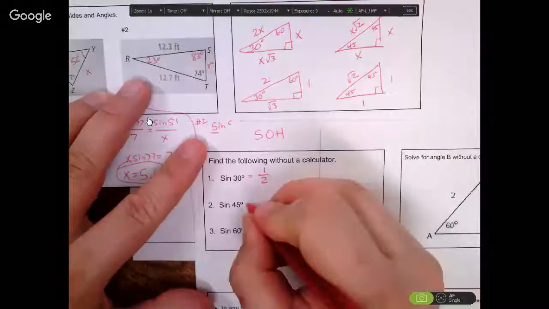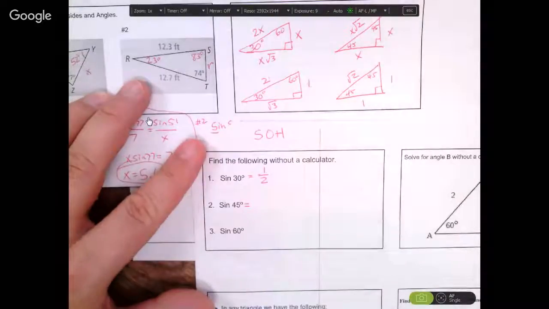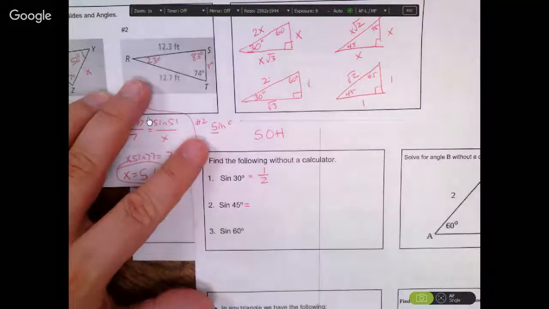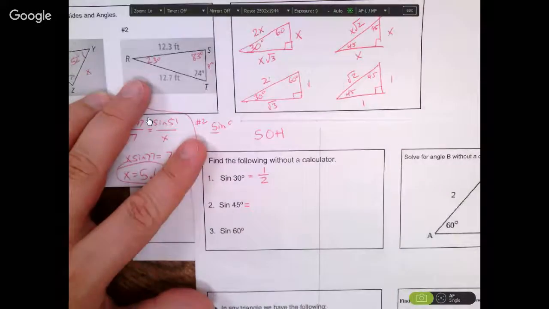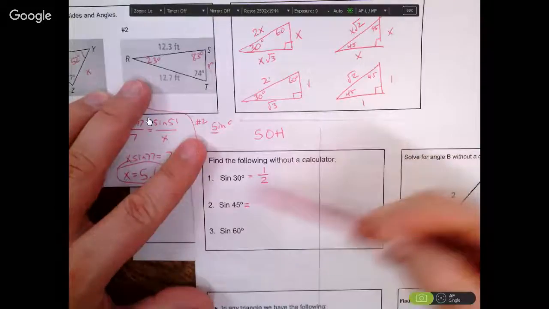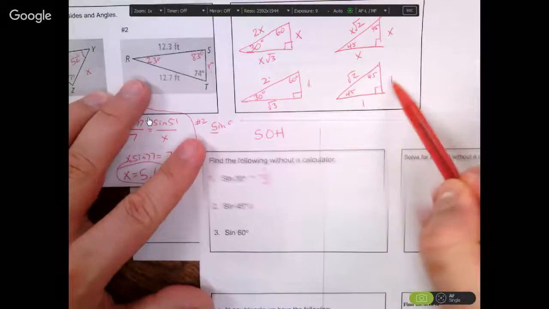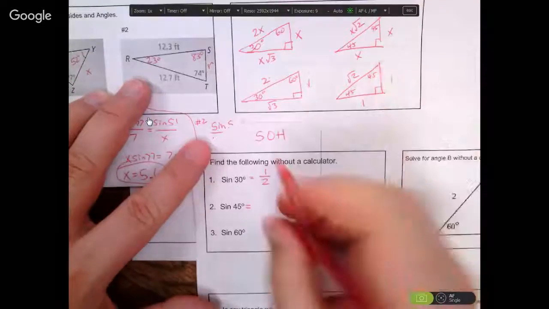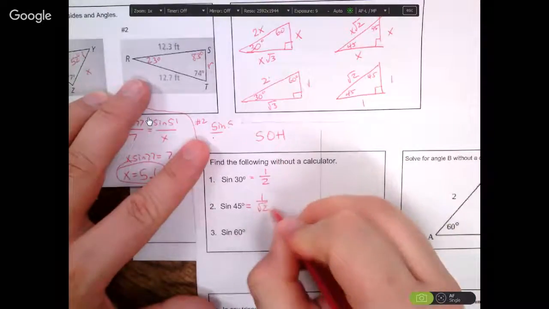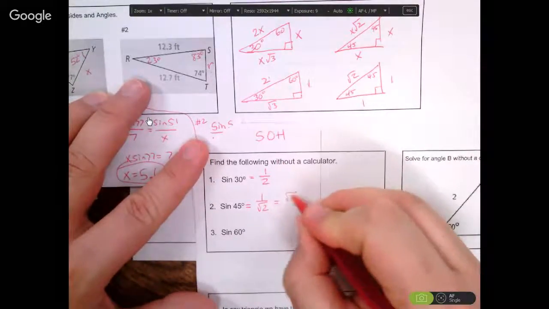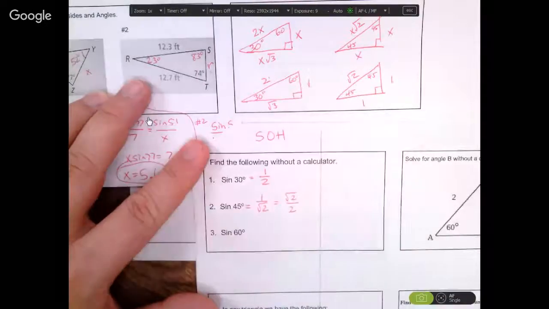Now, why am I only choosing sine today? Because we're using the sine rule, the law of sines. So you kind of have to know these. The sine of 45 is opposite over hypotenuse. So don't we have to multiply by radical 2? So it's radical 2 over 2.